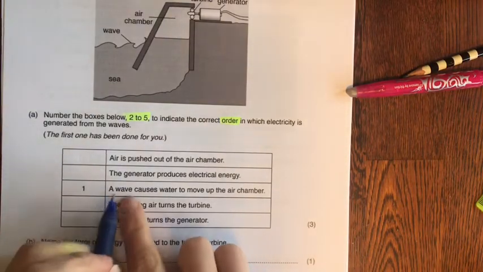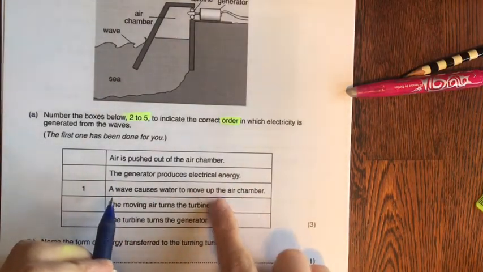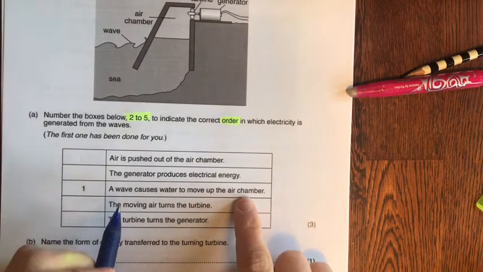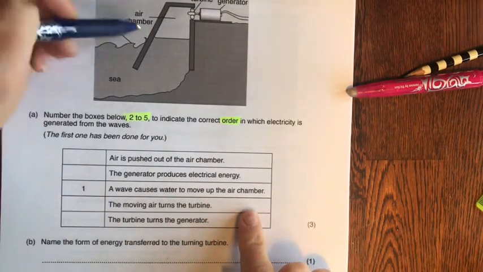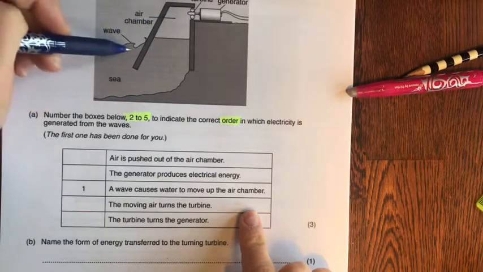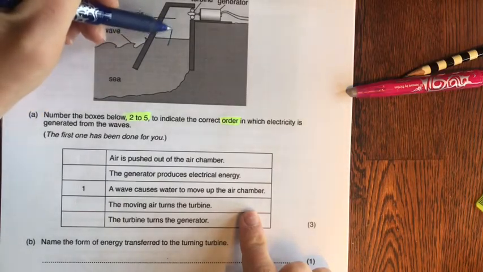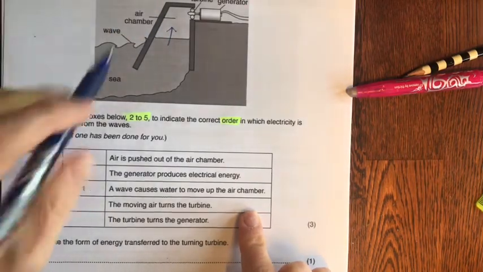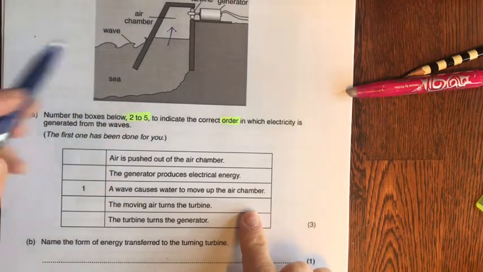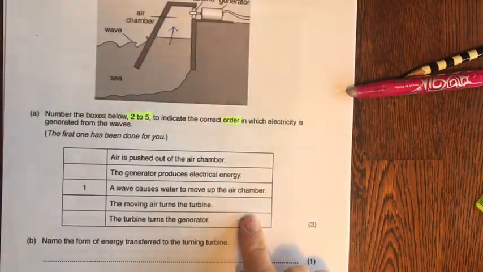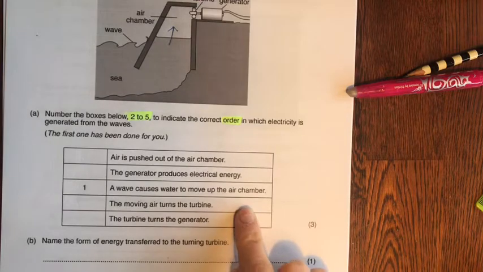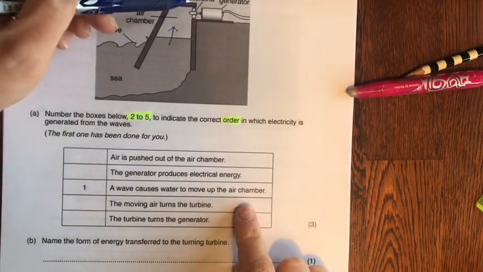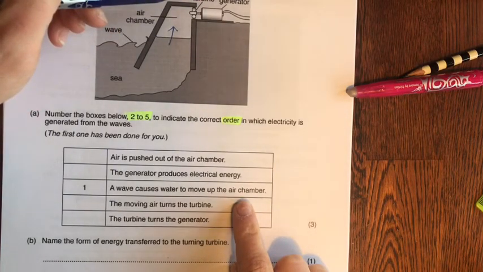So number 1, a wave causes water to move up the air chamber. So here we go. Here's the wave, here's the air chamber, and what they're saying is that the water is being moved up there. So I like to draw onto diagrams to really help myself understand what's happening. So when it moves up there, what's probably going to be happening next?